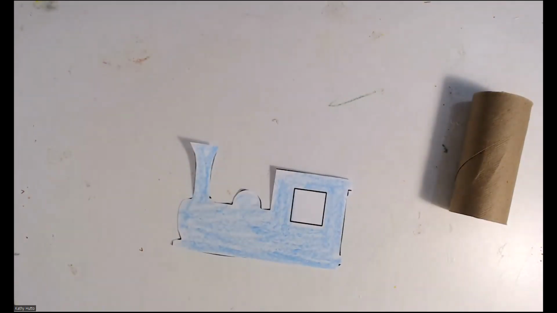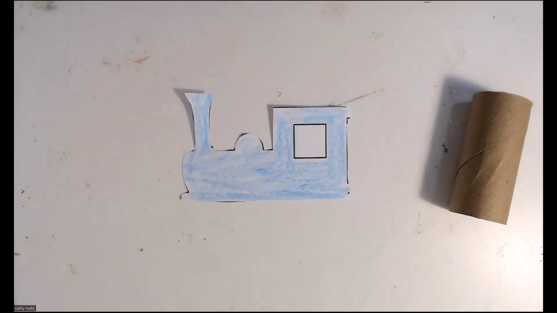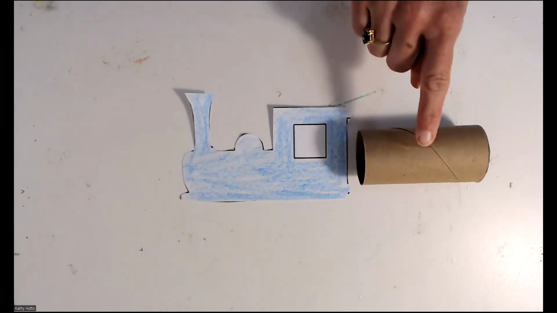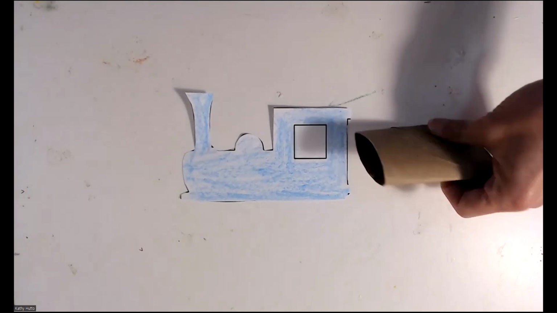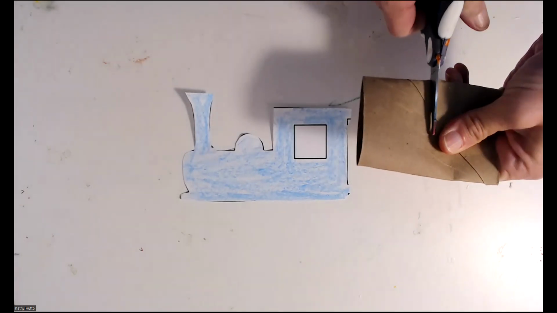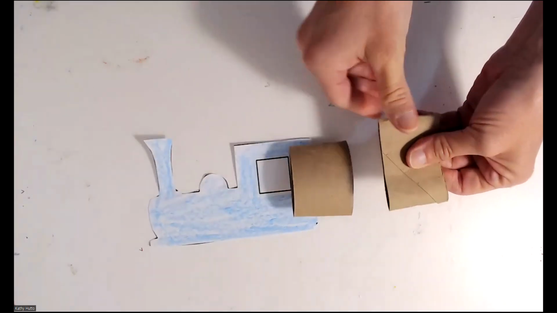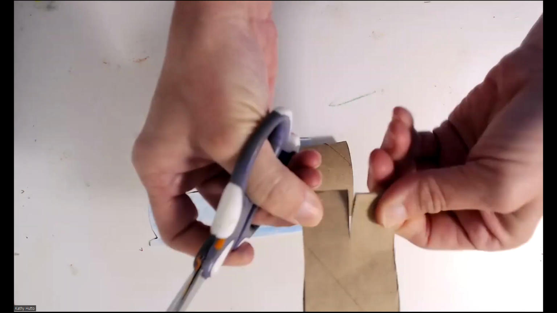Okay, so there's something missing. Did you notice there are no wheels on this train? So we're going to use an empty toilet tube to make our wheels. I'm going to take the toilet roll and squish it like this, and I'm going to cut it in the middle. You might have to get a grown-up to help you with this part because cardboard is kind of hard to cut. While it's still squished, I'm going to make a little line like that with my scissors.